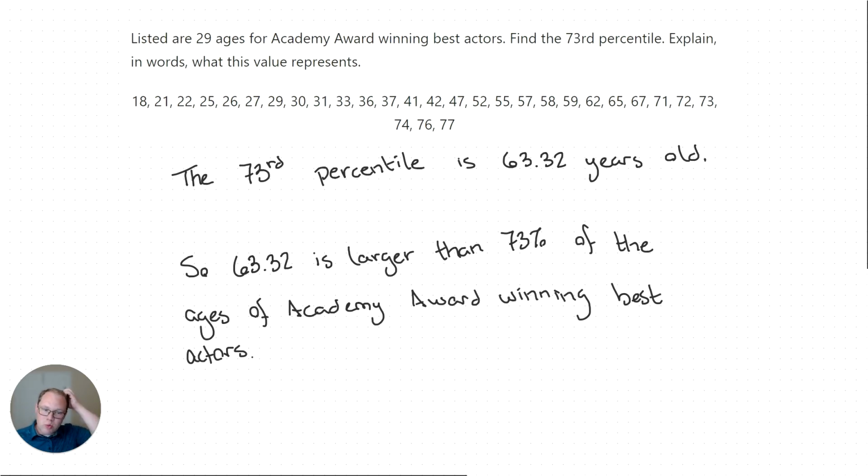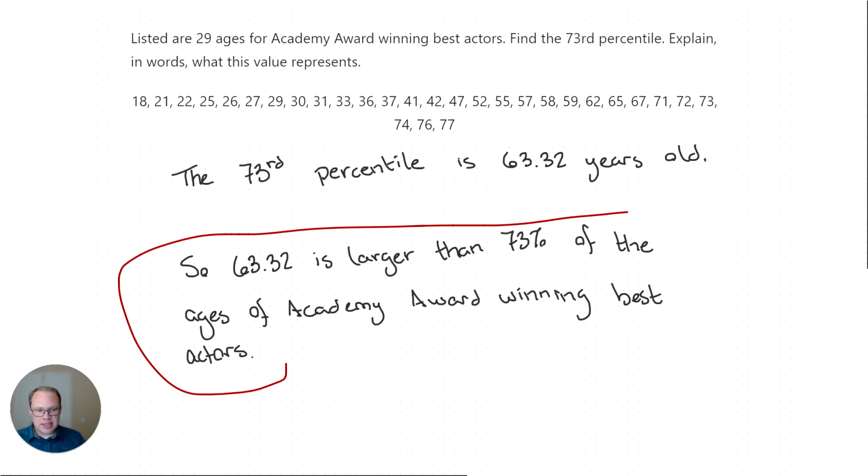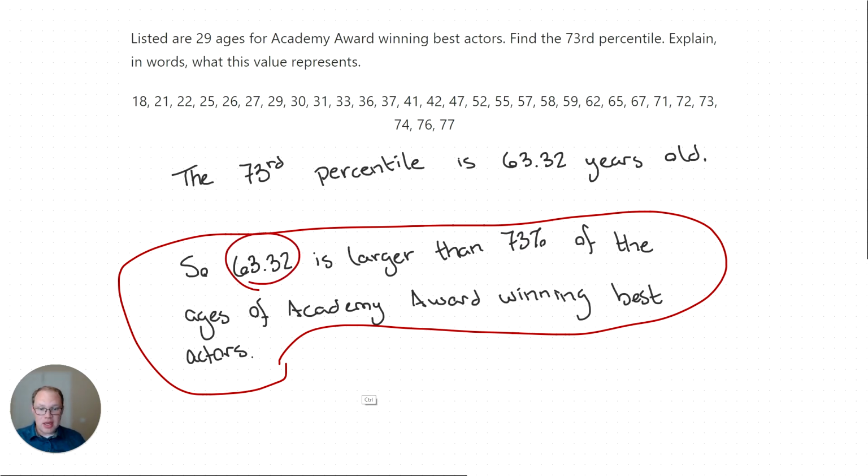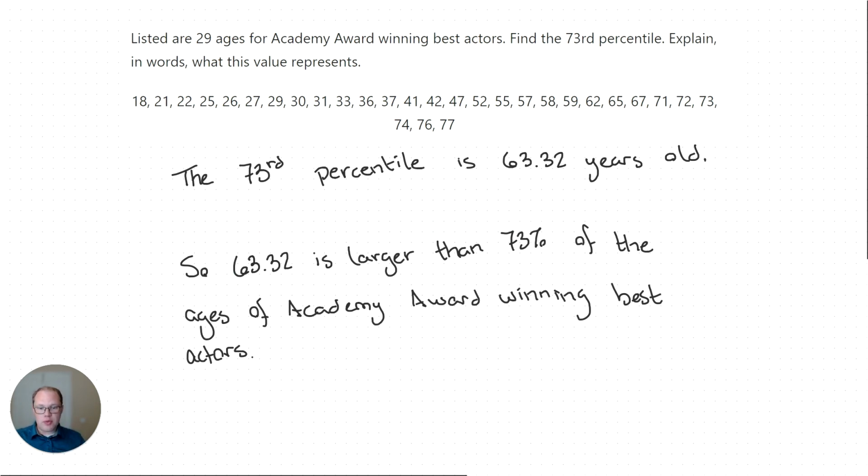Okay, that's one way to interpret the data. If you want to flip it around, you could say 73% of the ages of Academy Award-winning Best Actors are smaller than this. They mean the same thing, it's just saying it in a different order. Okay? So 63.32 years old, 73% of Academy Award-winning Best Actors are going to be younger than that 63.32 years old.